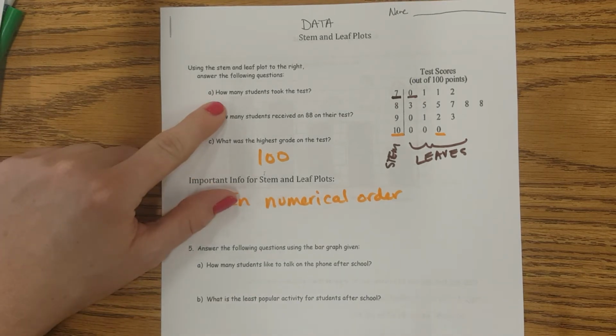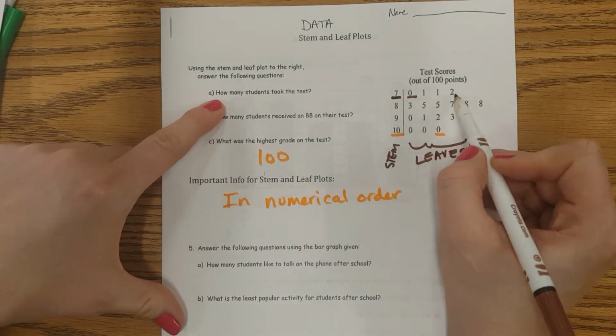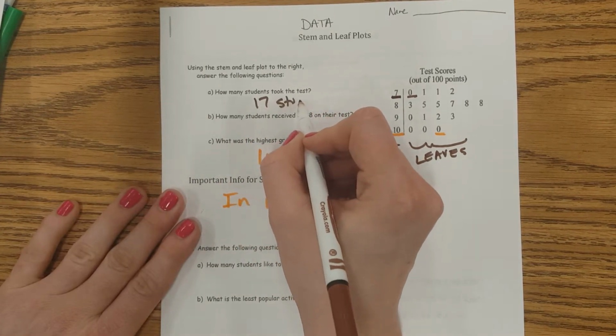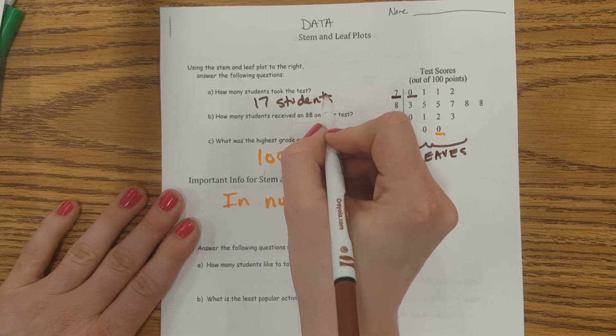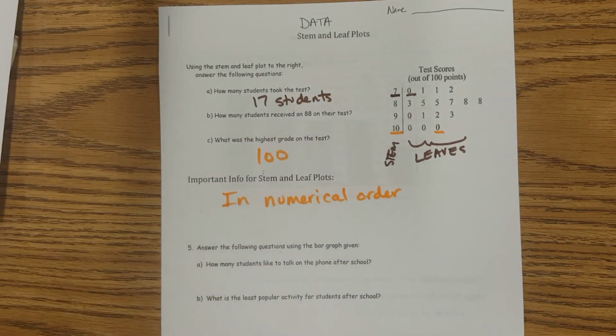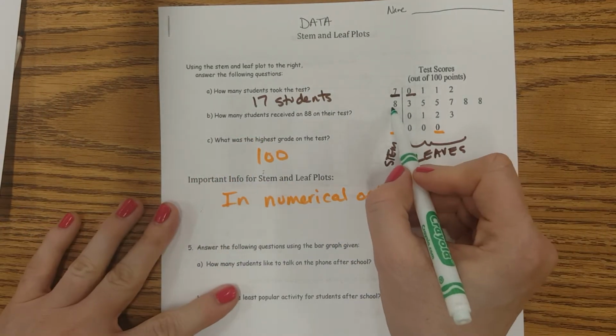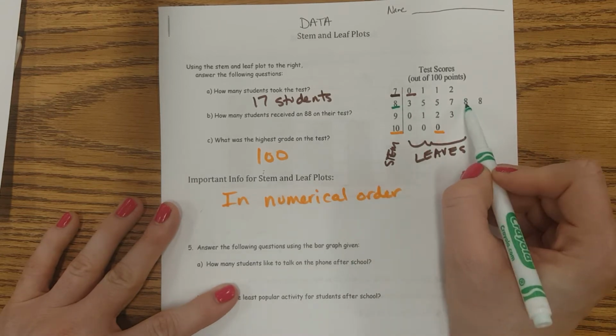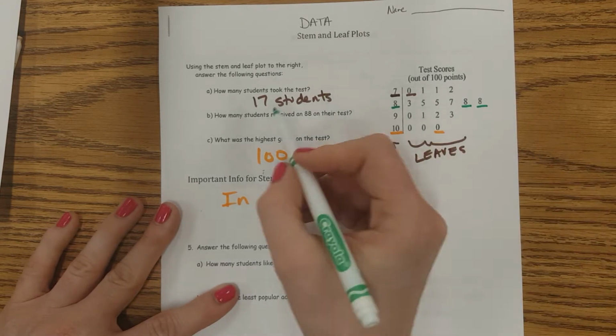How many students took the test? Well, that would be the same as the number of leaves, which is 17 students, or 17 leaves. And how many students received an 88 on their test? Well, here's your 80s right here. So this is 83, 85, 85, 87, 88, and 88. So 2 students.